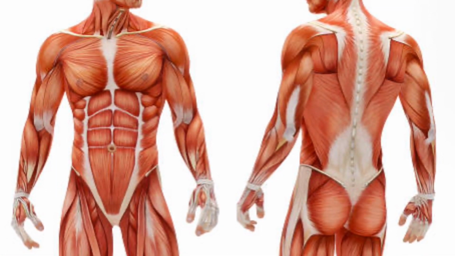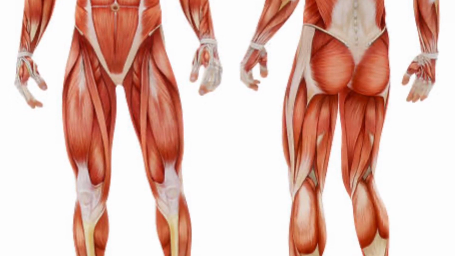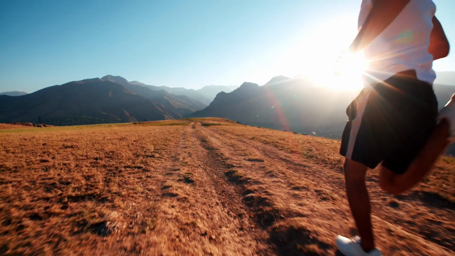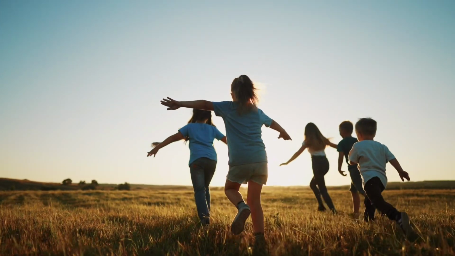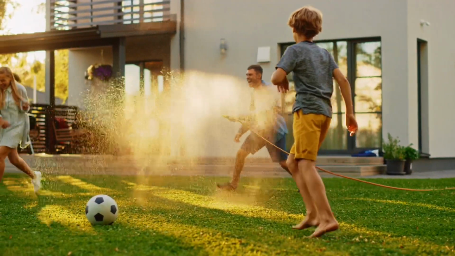But before we get into the theory, let's talk about skeletal muscles. Skeletal muscles are muscles that are attached to our bones and held together by tendons. These muscles produce all the movements in our body, and unlike smooth and cardiac muscles, they're voluntarily controlled.